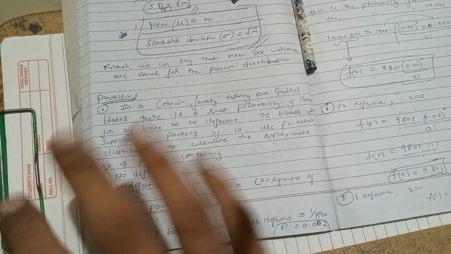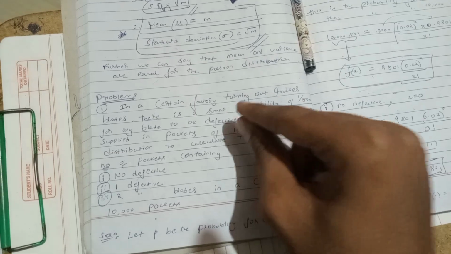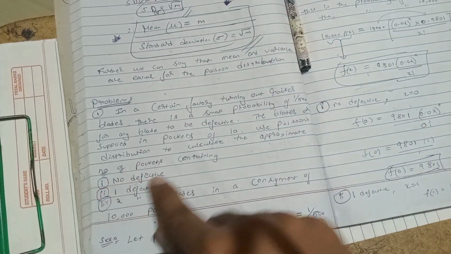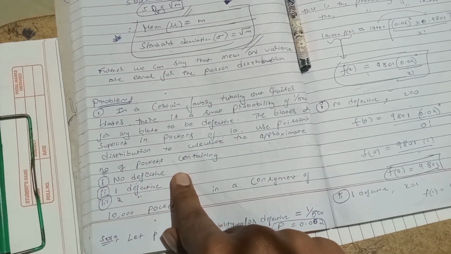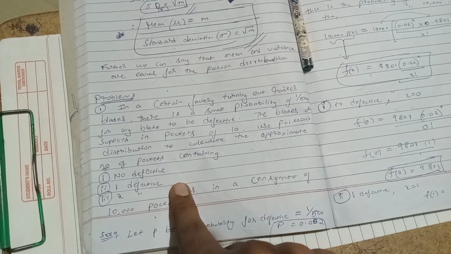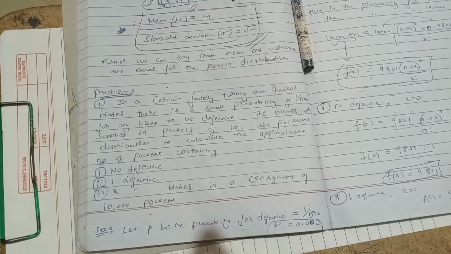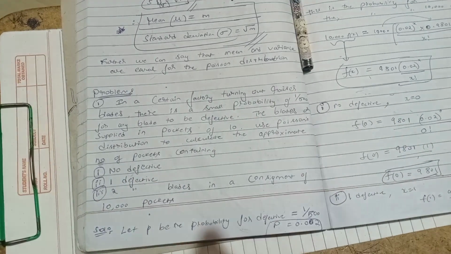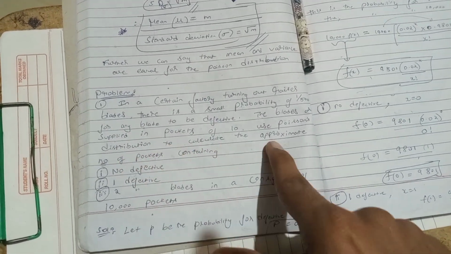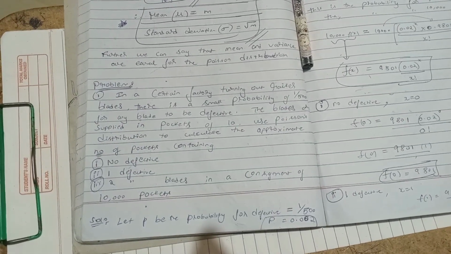In this example there are 10,000 pockets, and among those 10,000, how many pockets have no defective blades, one defective blade, and two defective blades. What is the probability? Sorry, they haven't asked for the probability, they have asked us to calculate the approximate number of pockets. Okay, so you have understood the problem.